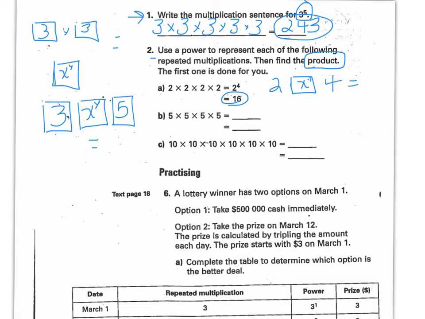The next one, 5 times 5 times 5 times 5 is 5 to the power of 4. On your calculator, 5, power function, 4 should equal 625.